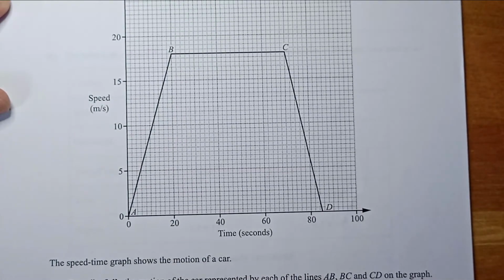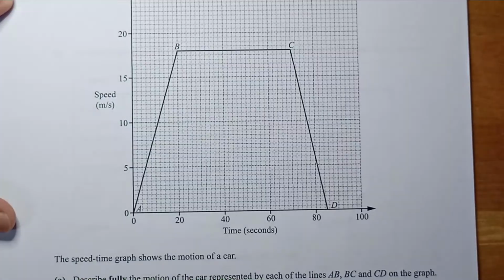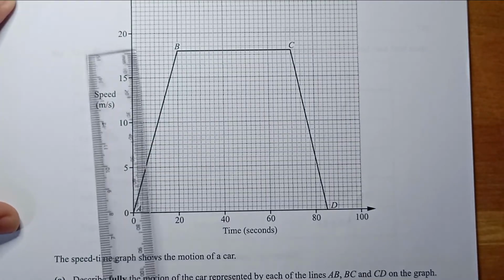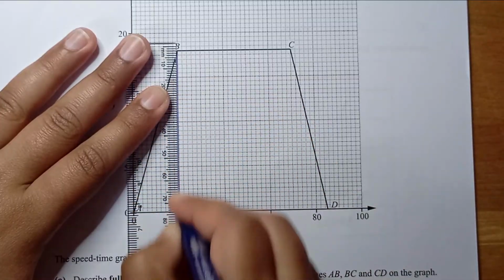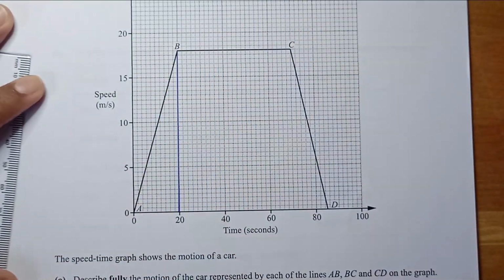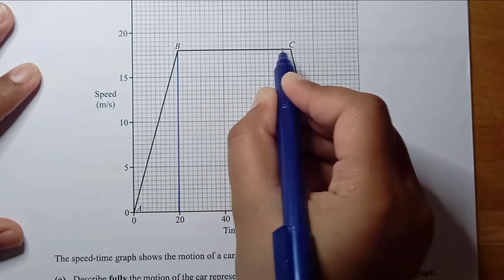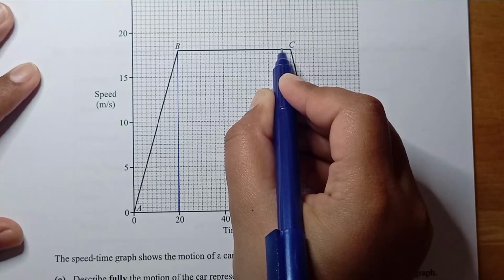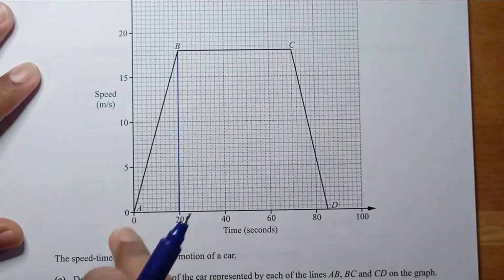Okay, so this is a line A to B. It means the car accelerate for the first 20 seconds. So this B point is at 20 seconds, yes. So the car accelerate, this is the acceleration of 0.9 meter per second for the first 20 seconds. Now what the line BC represent? So BC is basically the constant speed. This is a constant speed when the speed is constant.